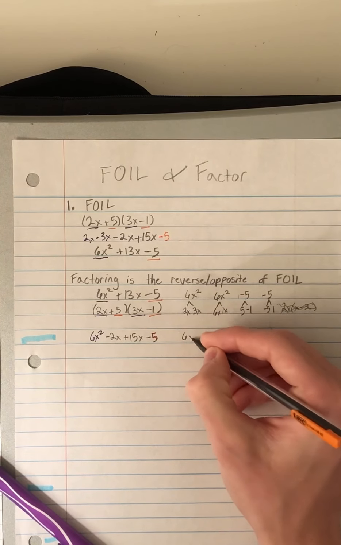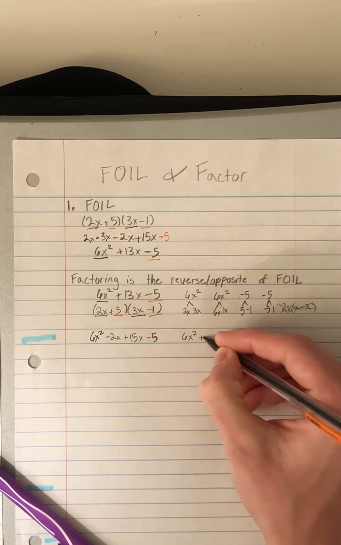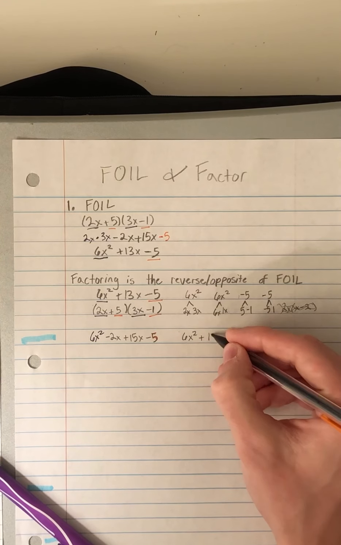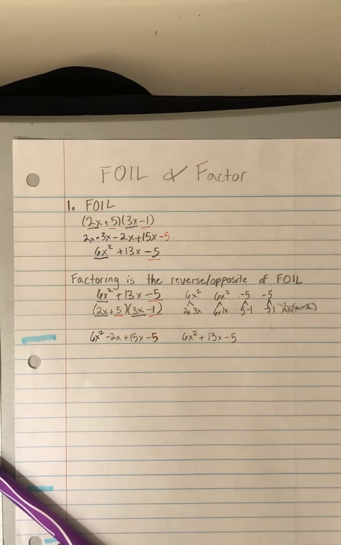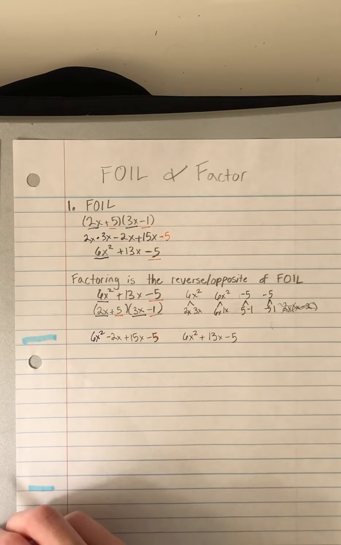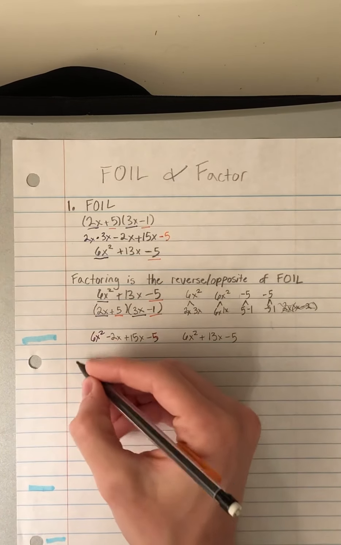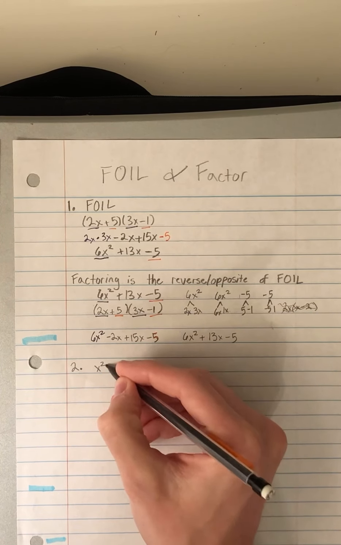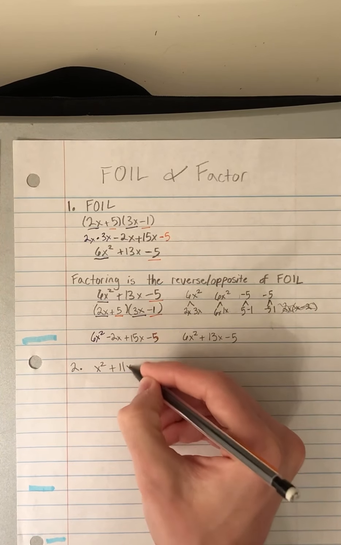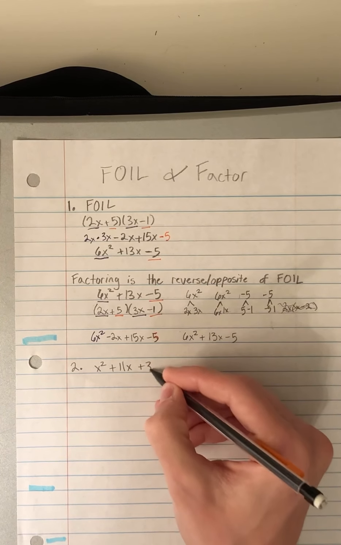So I'm going to show you another problem in a second, and we'll go through the process of factoring again to give you a better idea of it. So our next problem is going to be x squared plus 11x plus 30.